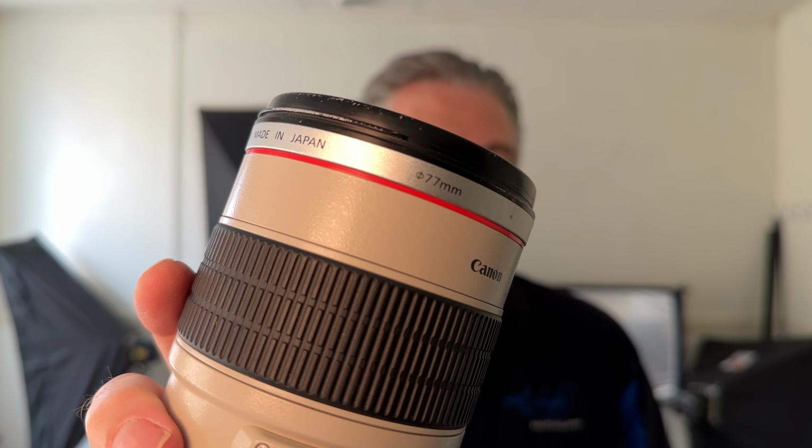You'll often see something like a 75 to 300mm lens, and it will usually have a much smaller opening than a lens that's like a 2.8 all the way through. So continuing around our lens, a few other things we'll notice is the symbol 77. What does that mean? Well, that means it's a 77mm diameter on the front of the lens.